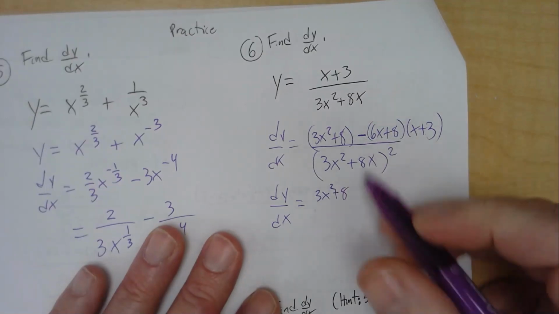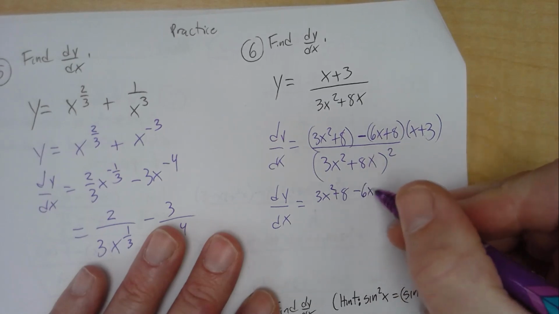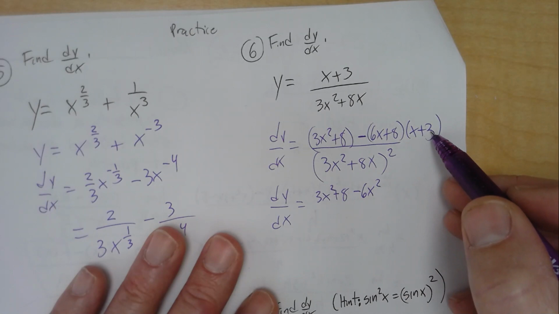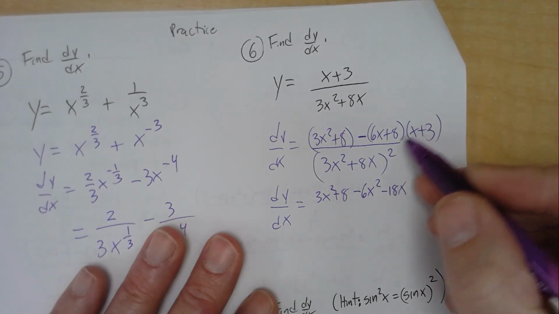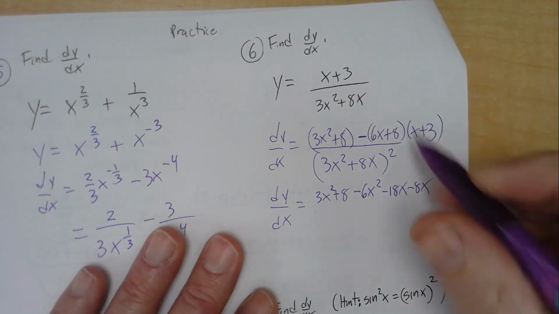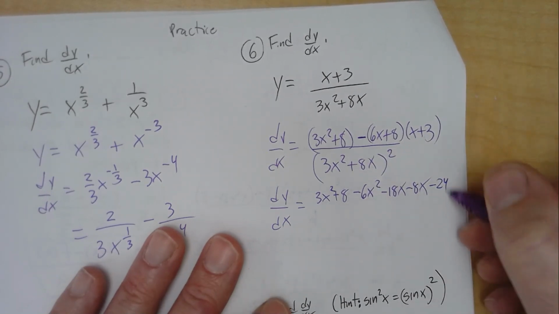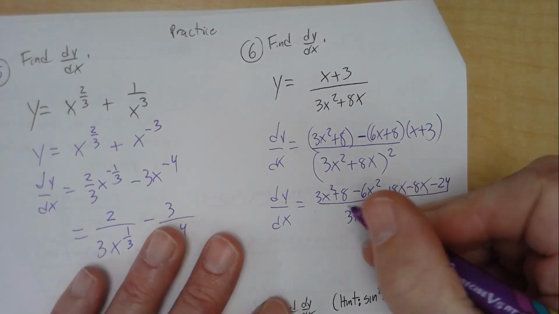3x squared. 6x squared with a negative in front would be negative 6x squared. 6x and 3 would be 18x, so minus 18x. x and 8 would be minus 8x. x and 3 would be 24 with the negative, minus 24. All over 3x squared plus 8x squared.